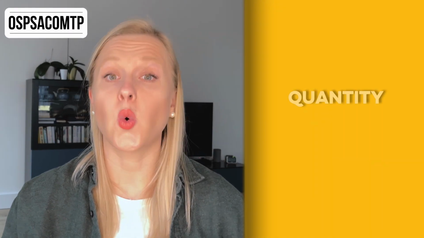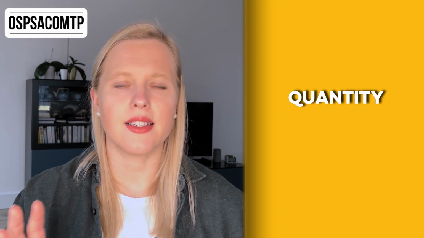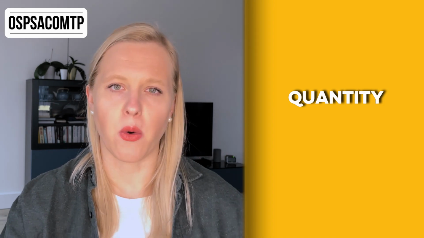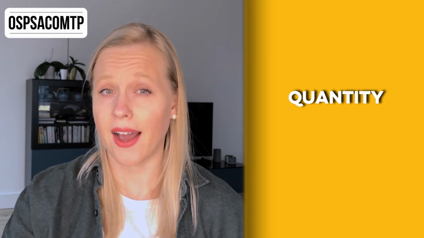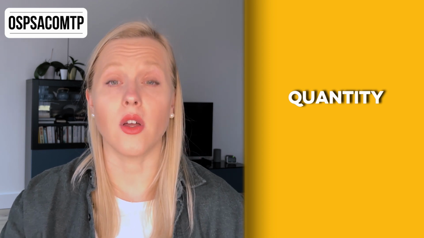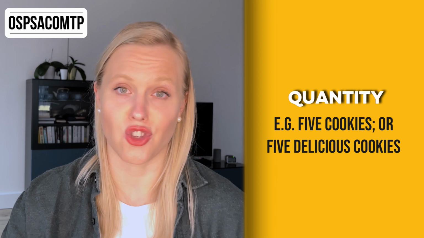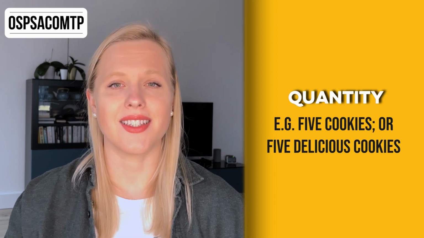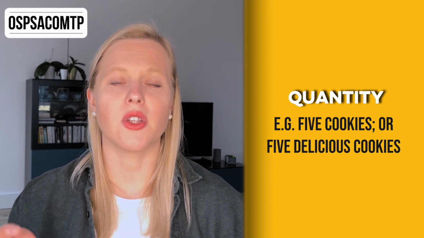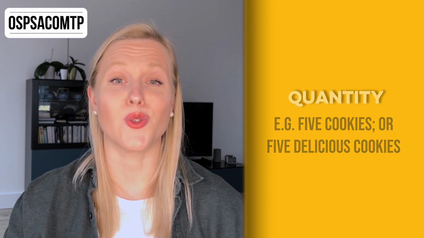As for the categories, the first one is quantity. It's not represented in the mnemonic, but just remember it that way. If you're describing a noun, always refer to the quantity first, like 5 cookies or 5 delicious cookies. Now that the quantity is out of the way, it's time to look into the categories related to the mnemonic.